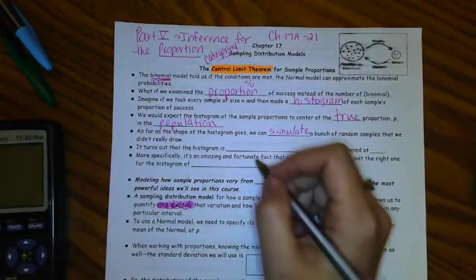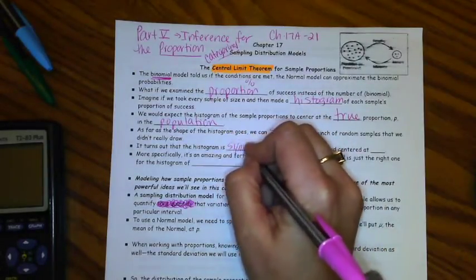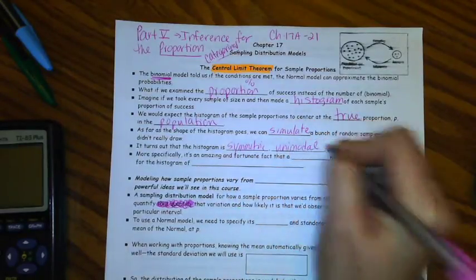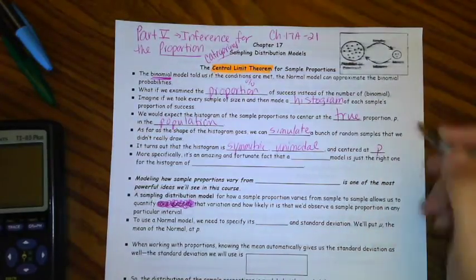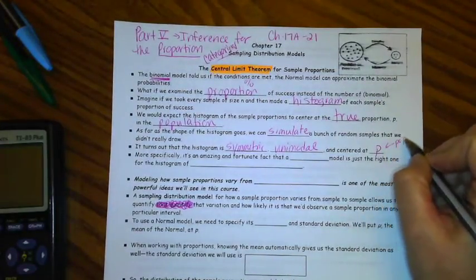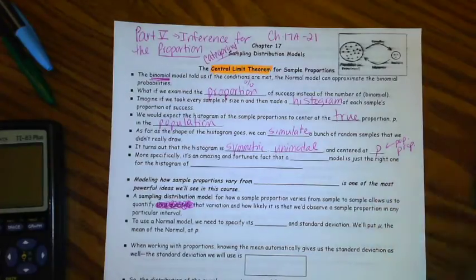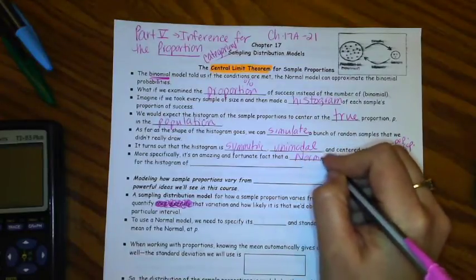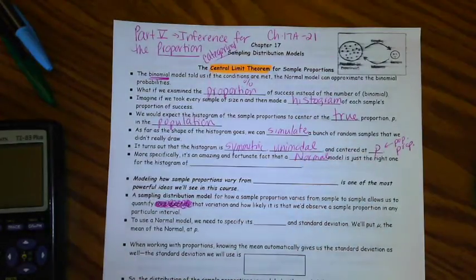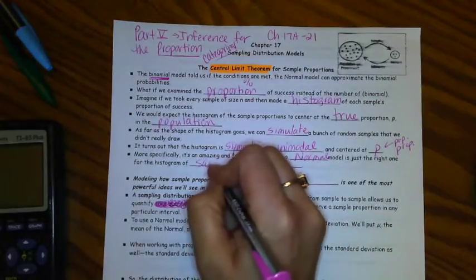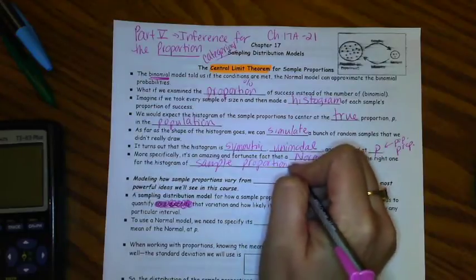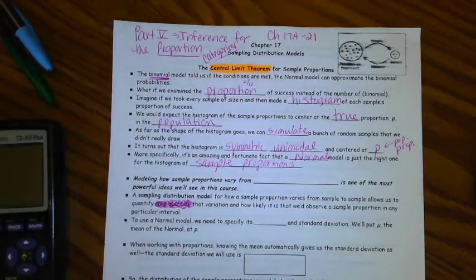And it turns out that this histogram is symmetric, unimodal, and centered at P. P is the population proportion. More specifically, it's an amazing and fortunate fact that a normal model is just the right one for the histogram of sample proportions. So no shocker there. We already knew we could use the normal model for binomial if the conditions were met. And we have the same conditions for this, and we'll talk about those in a minute.